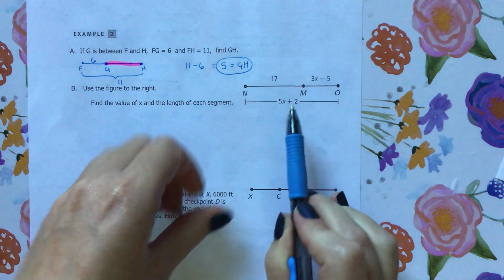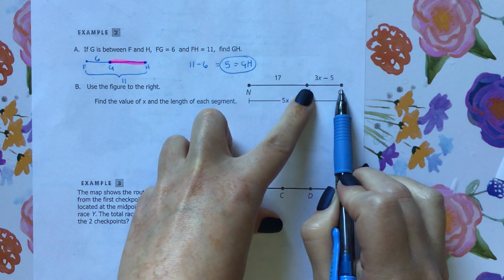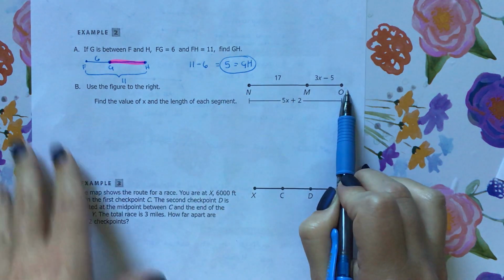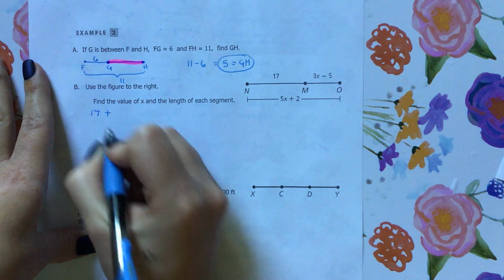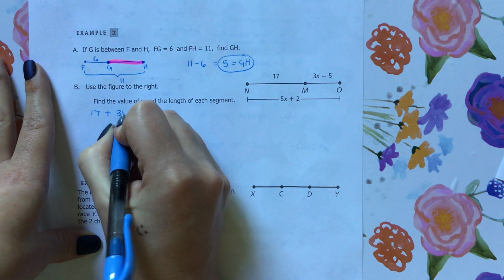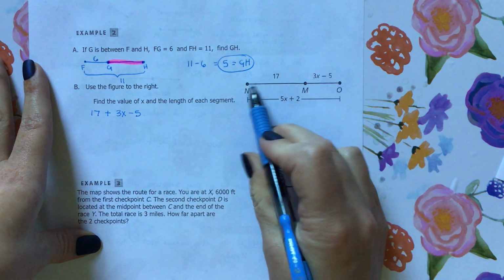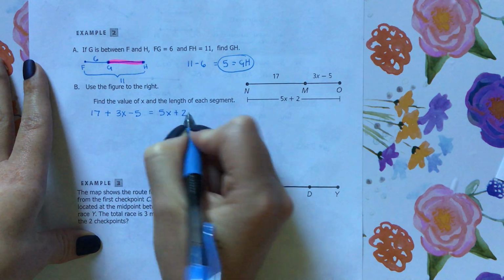What we can do is say this thing plus this thing is equal to the whole thing. So that's what we're going to do. We're just going to set up that equation. So we have 17 plus 3x minus 5 is equal to the whole length. And the whole length is 5x plus 2.